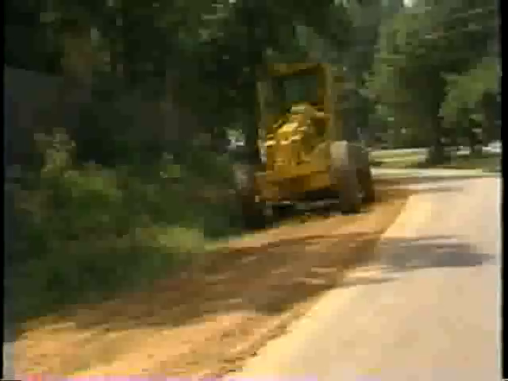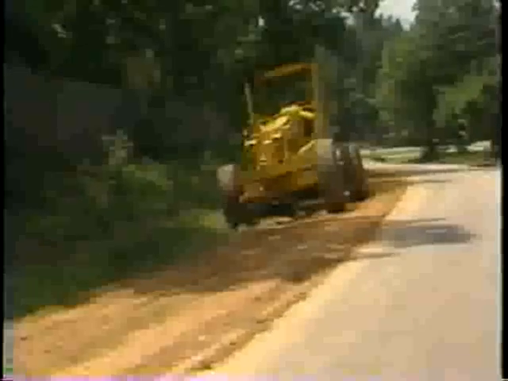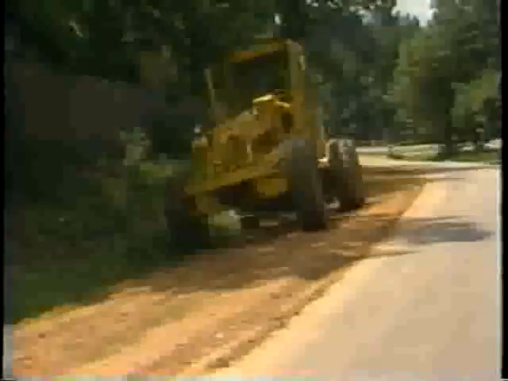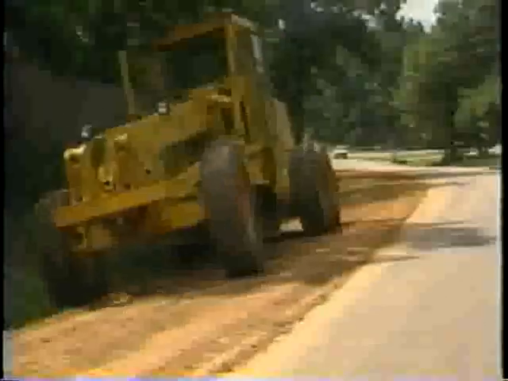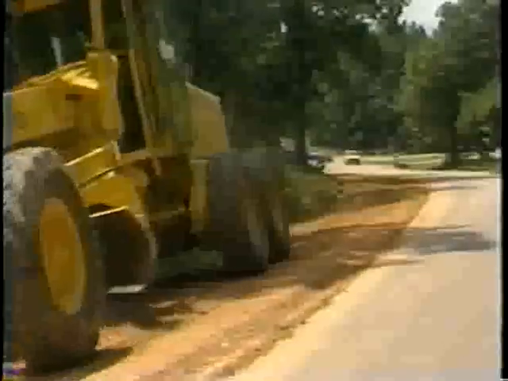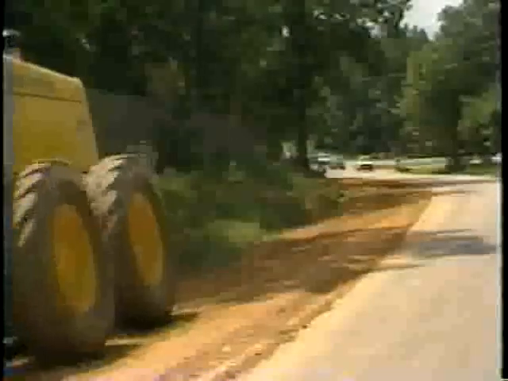As a final step, the motor grader rides over the shoulder area to compact the material with the wheels. This reduces the potential for material being blown or washed away. In some cases, it may be necessary to seed, fertilize, and mulch the material to restore vegetation. Vegetation is desirable to stabilize the shoulder material and prevent erosion caused by water or wind.